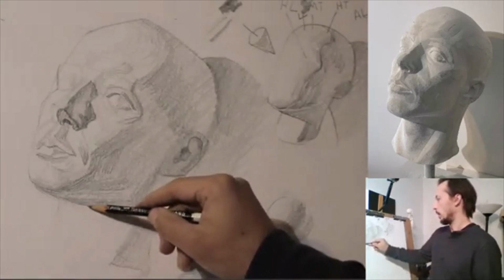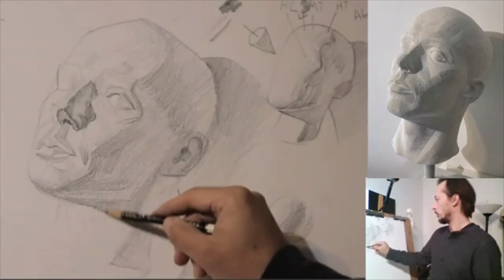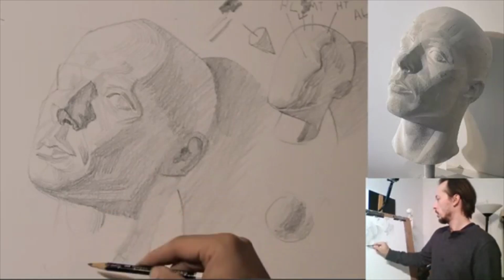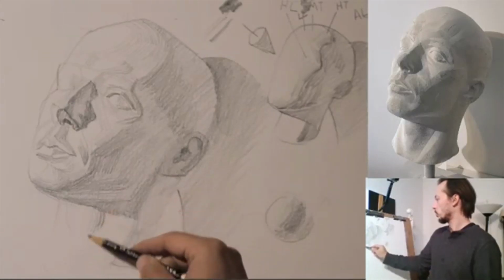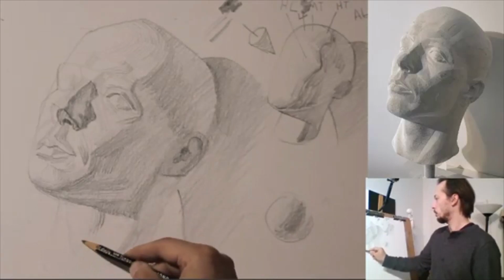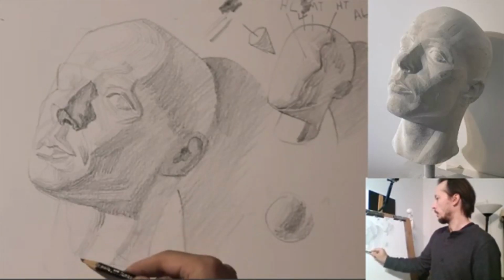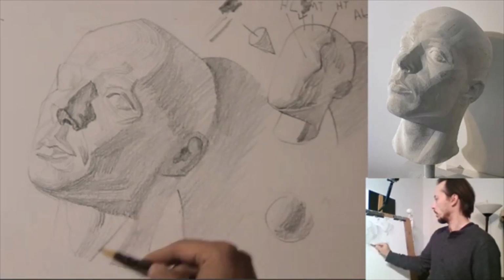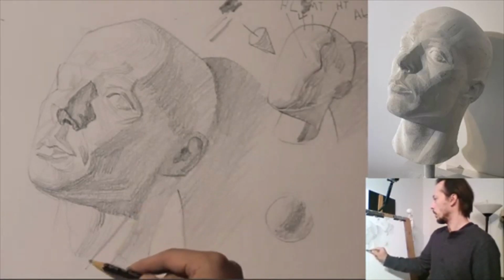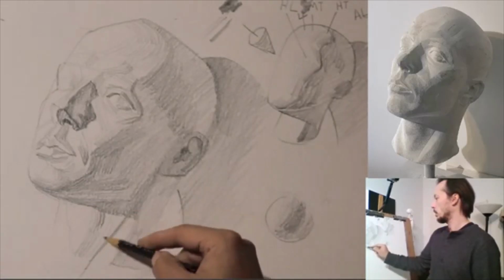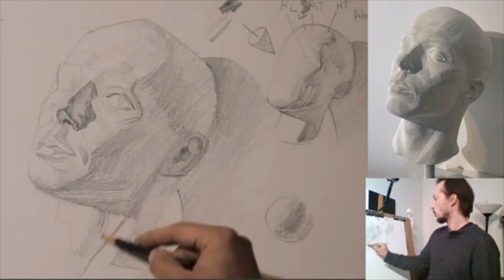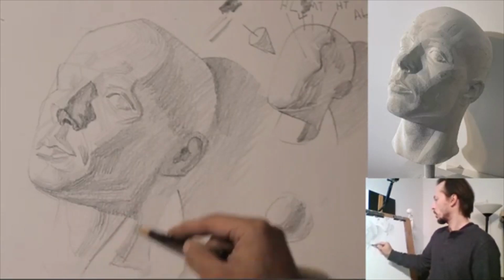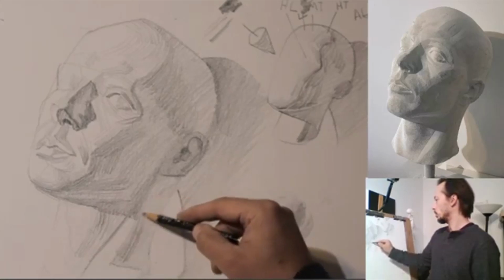And the side of the Adam's apple, so we have this form, the side of it starts getting darker. Then there's another triangular form, and these are halftones. There's a dark groove, a line that comes down like this. Core shadow on the side of the sternomastoid in here.